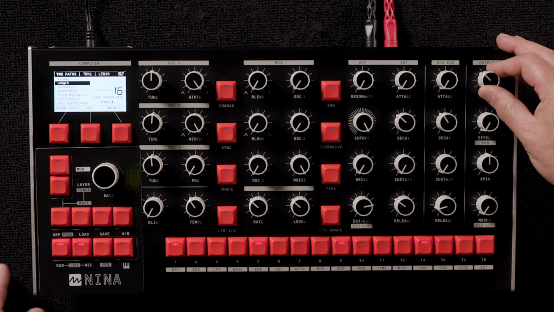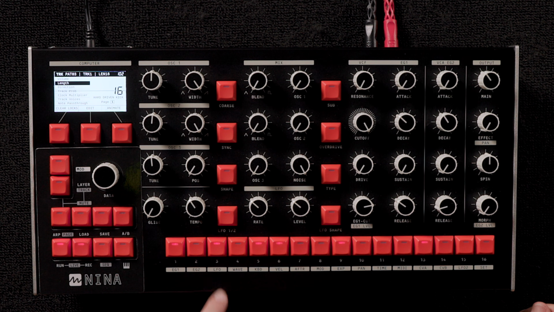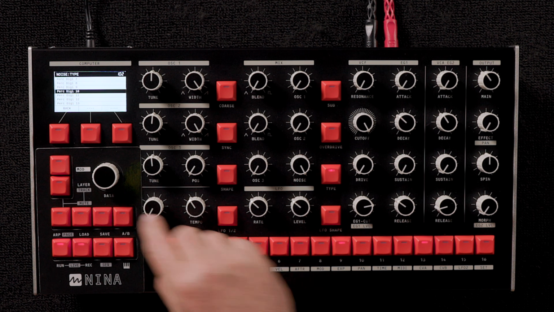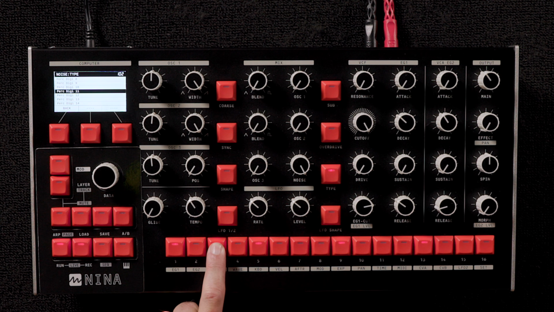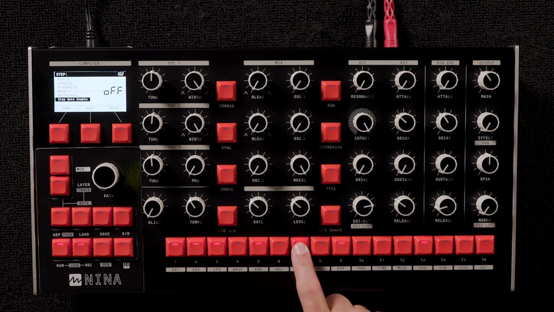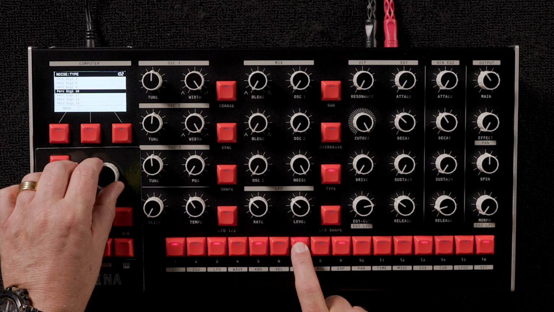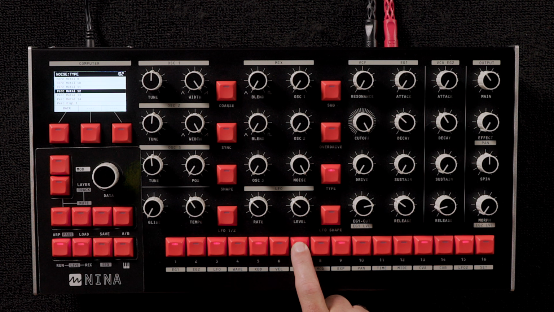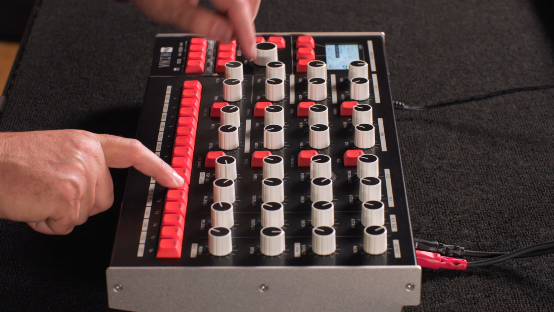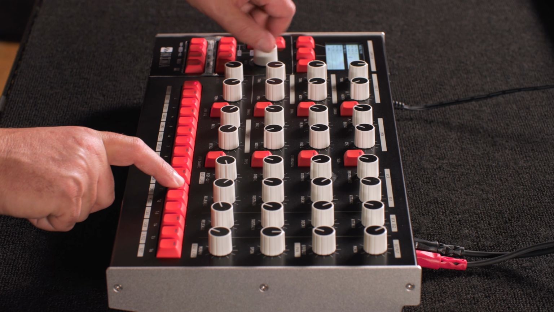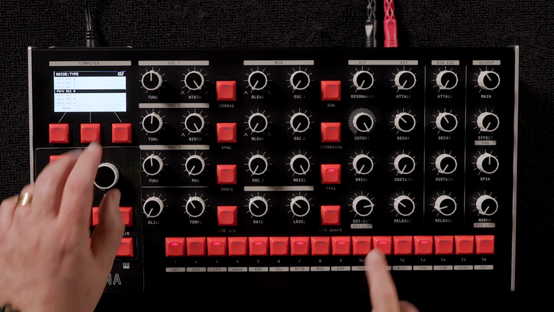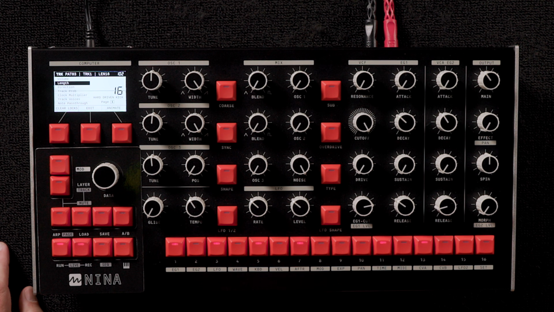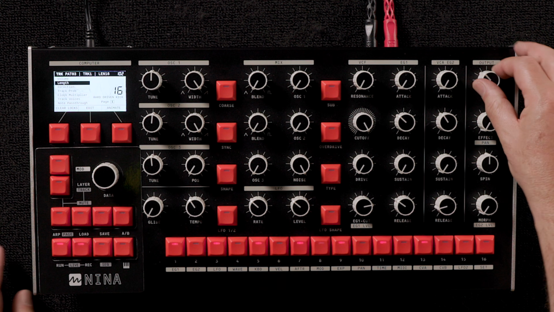Let's add some more. Don't forget, we can also cut and copy as well for complete madness.